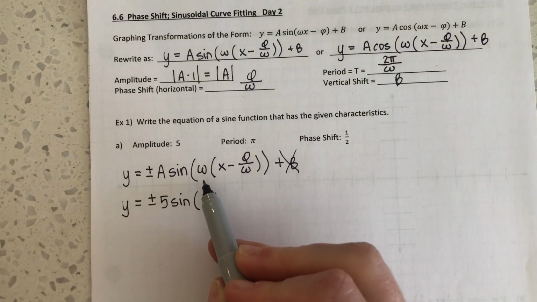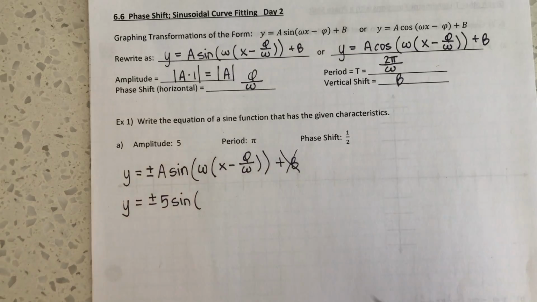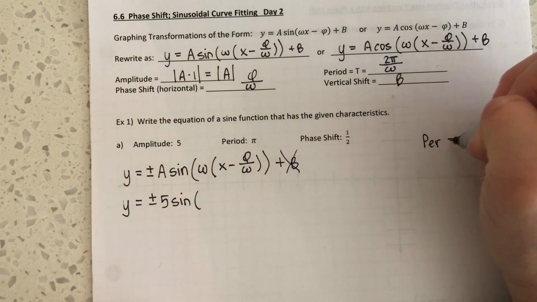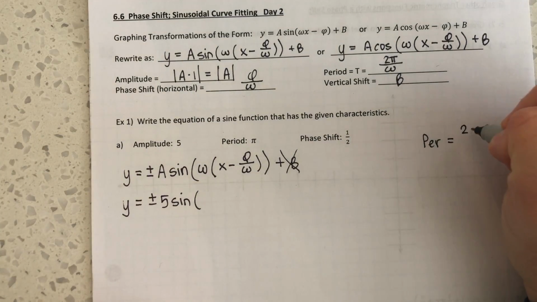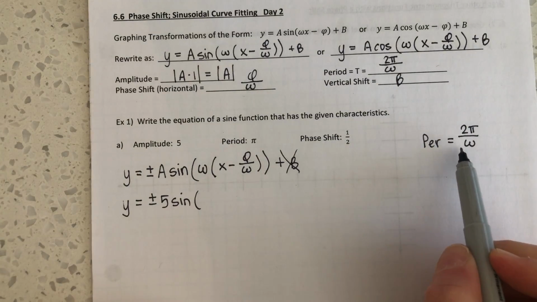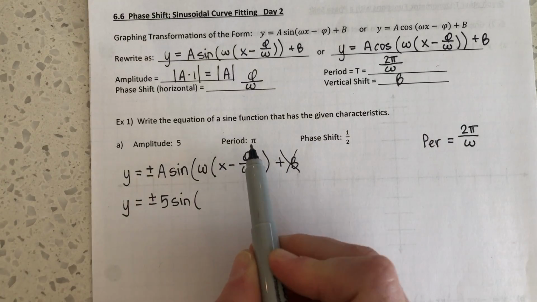Well, what's omega? Well, omega directly affects the x's and the period. Your new period is pi units. So remember, the period of these transformed graphs is always found by taking the original period, 2 pi, and dividing it by omega. So we have to make sure that 2 pi divided by omega ends up equaling pi, the new period.